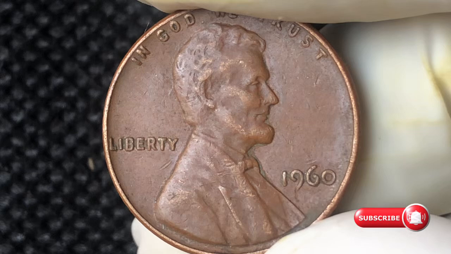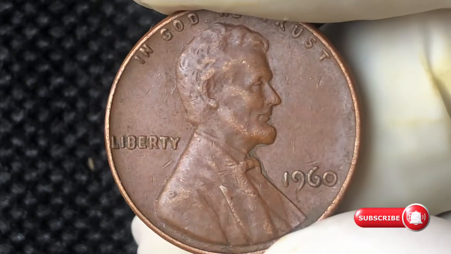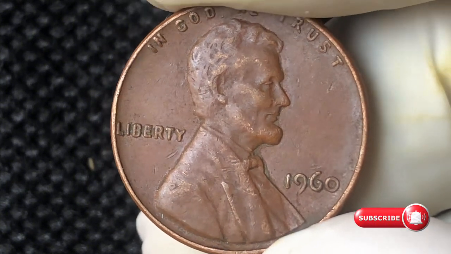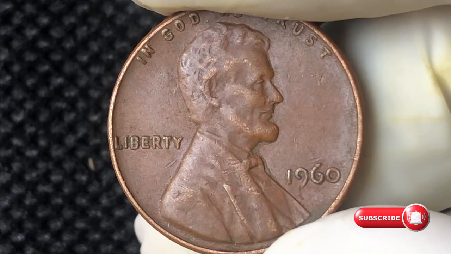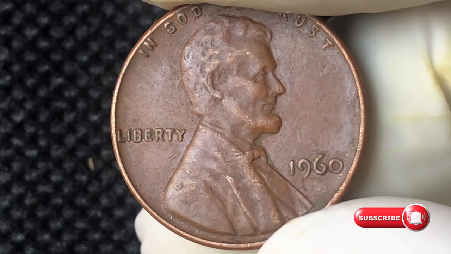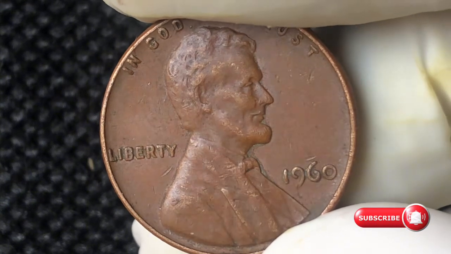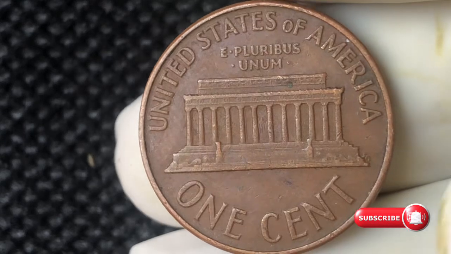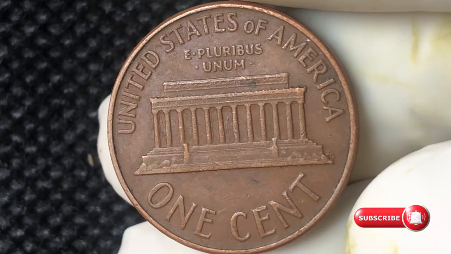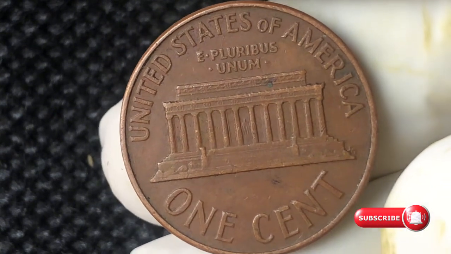This meant that collectors could pursue four major varieties: 1960 small date, 1960 large date, 1960 D small date, and 1960 D large date. Of these, the 1960 small date from Philadelphia became particularly sought after due to its relative scarcity compared to the others. The Denver Mint, identified by the D mint mark located beneath the date on the obverse, produced a tremendous number of cents in 1960. However, the small date 1960 D cent also attracted attention, though not quite to the same fever pitch as the Philadelphia small date.